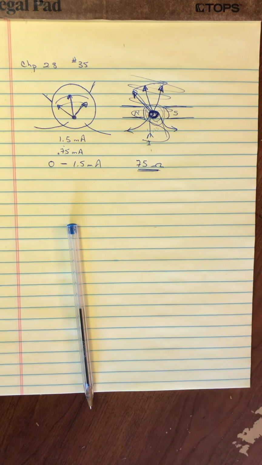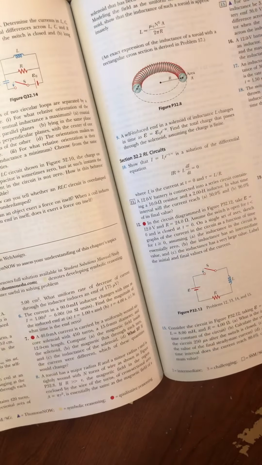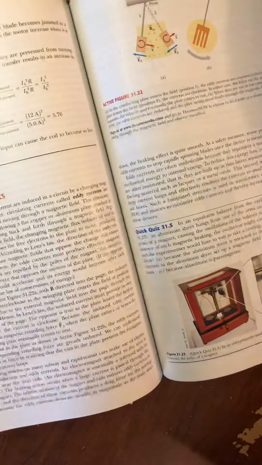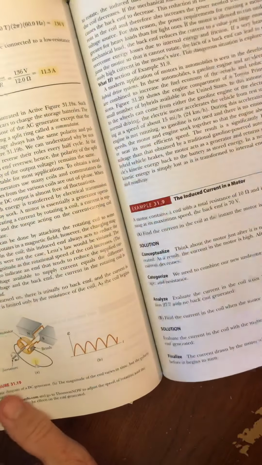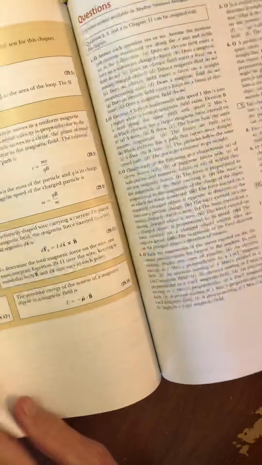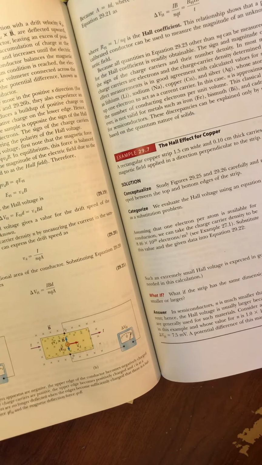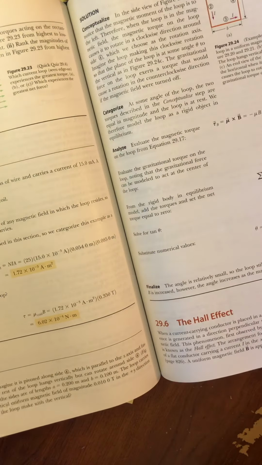In fact, it makes me kind of wonder if I should pause and grab the textbook real quick and see where that would be. Here's 30. So I suspect it is near there. Yeah, let's go 29. Here they talk about a voltmeter.